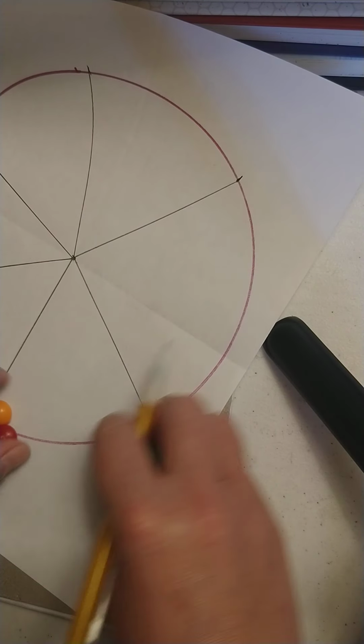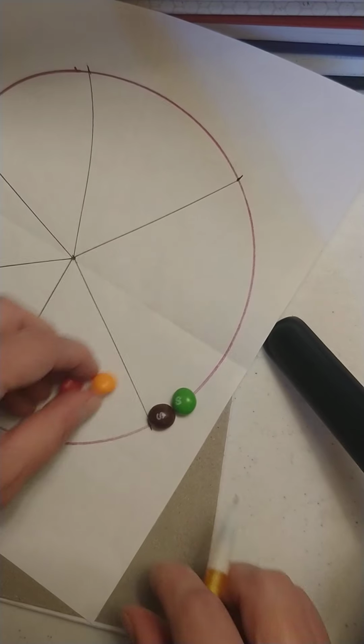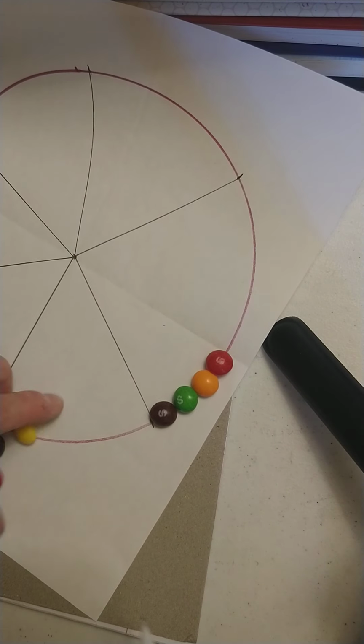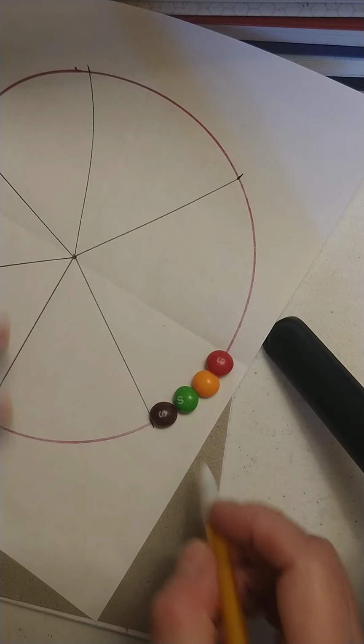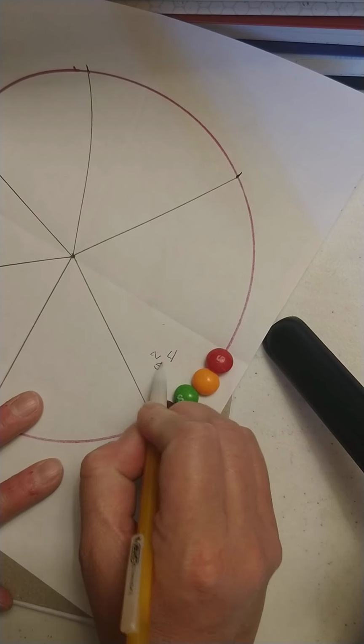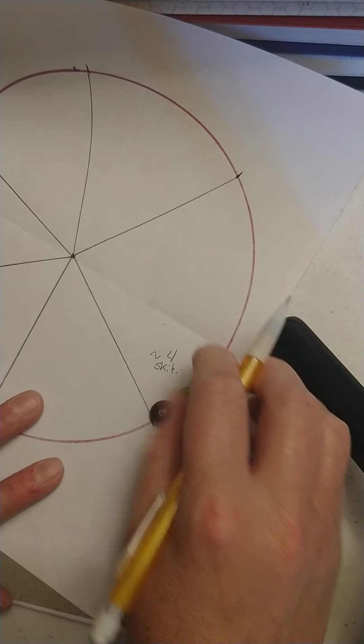Okay, and then we have some space for some Skittles left over. So let's see how many are left. 3 or 4, I would say. Okay, so let's say that we have about 4 Skittles in this little spot here.